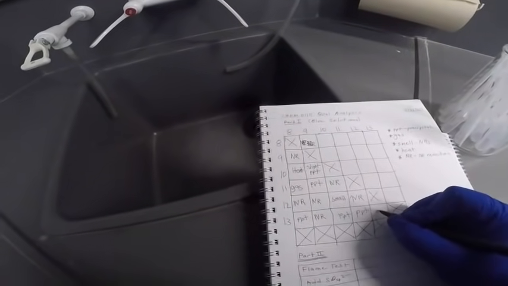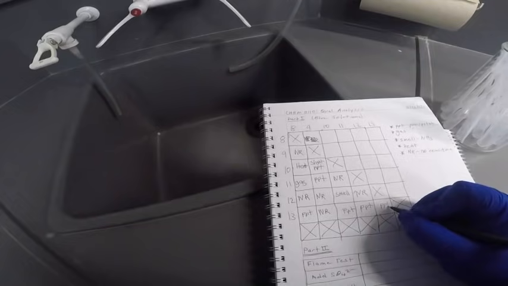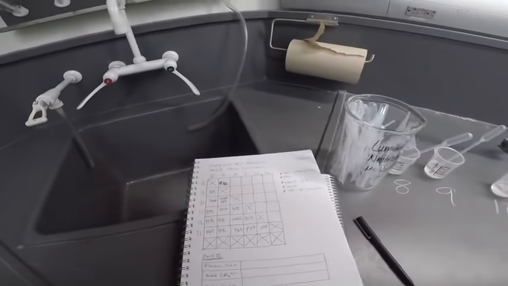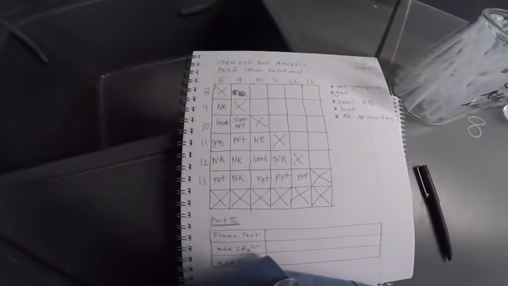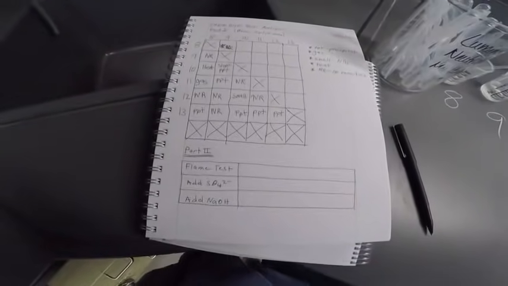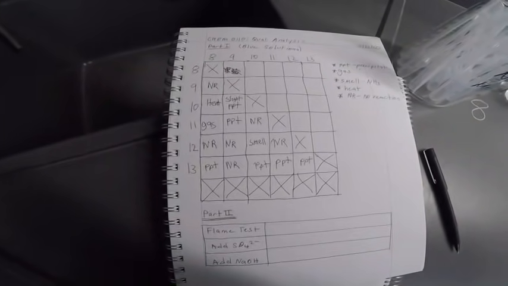All right. So that's all of our observations for part 1. I'll let you take a look at my chart here I constructed in my notebook. You just want to copy that down if you missed anything.